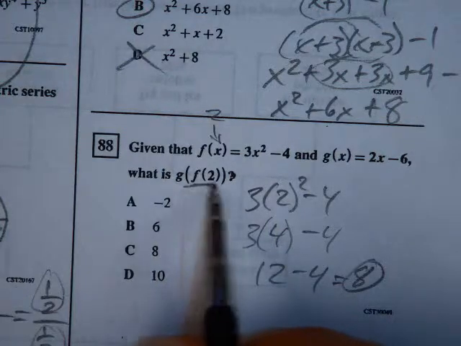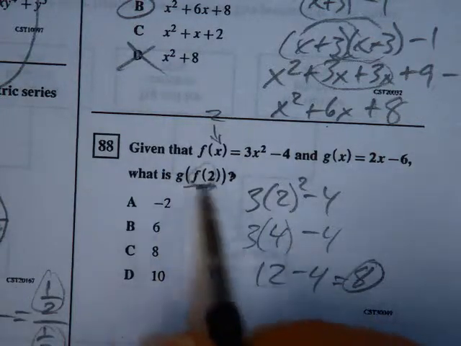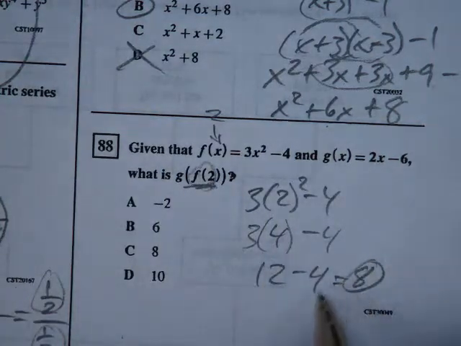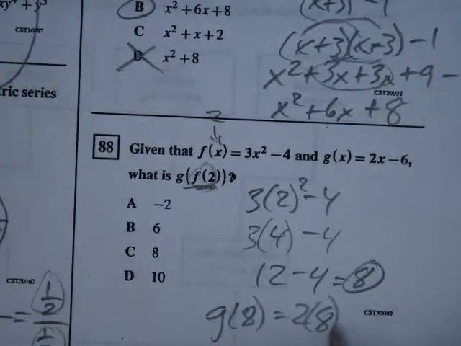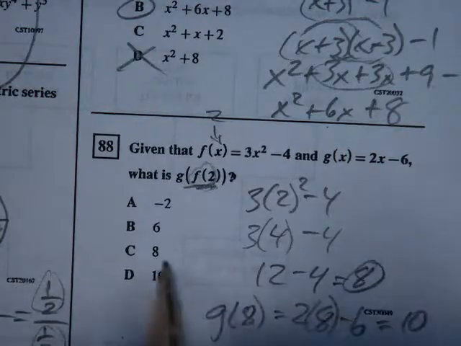Well, according to this says now take g and take the result of that and plug in 8. Well, g of 8 is equal to 2 times 8 minus 6. Well, that's a 16 minus 6, 10. Bada bing.